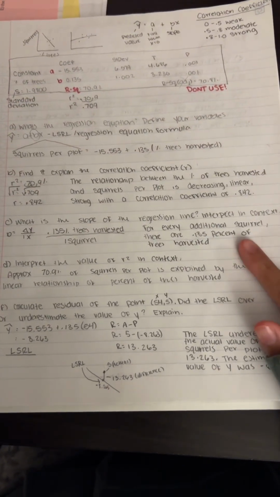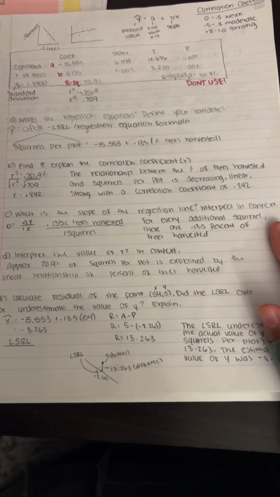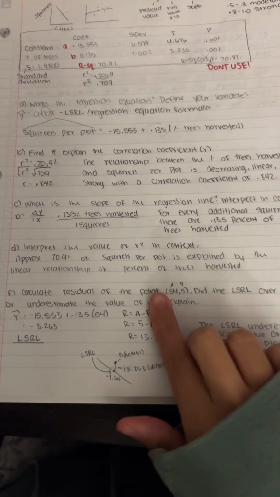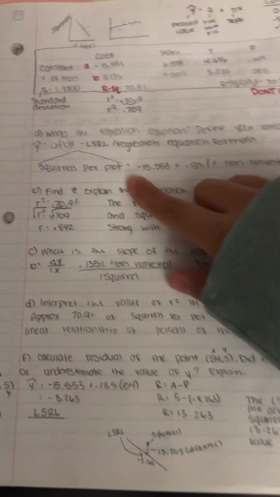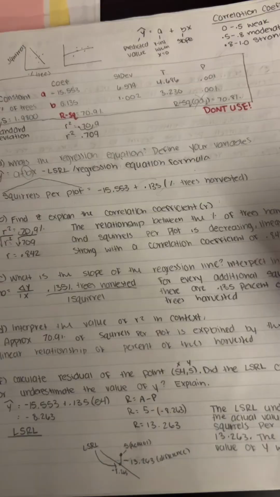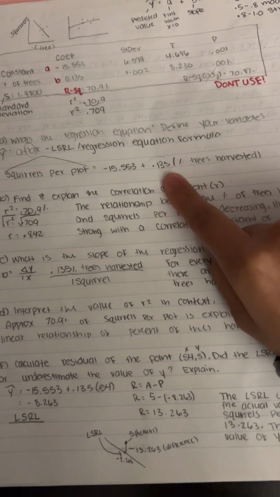Okay, so now we're on C. It says, what is the slope of the regression line? Interpret in context. So your slope is going to be your B. So we wrote it over here. In the formula, it's B. And then in this equation that we wrote with context, it's going to be 0.135.